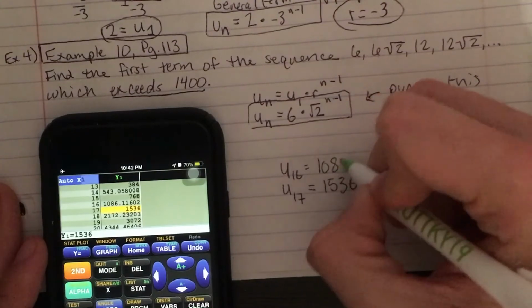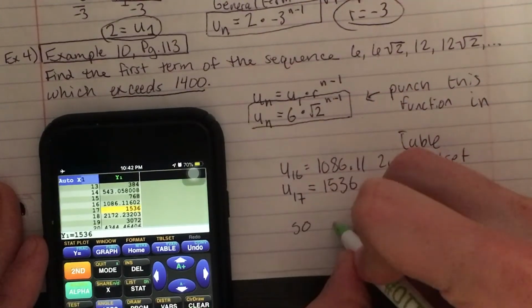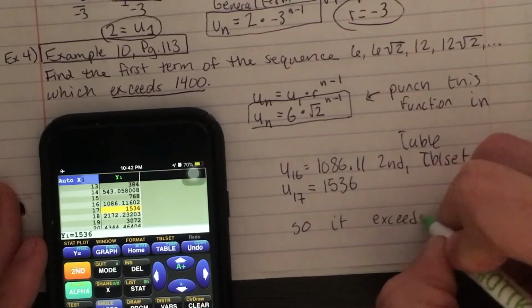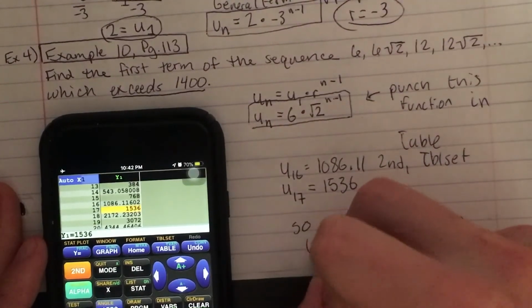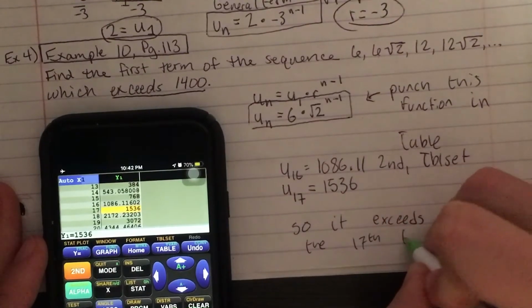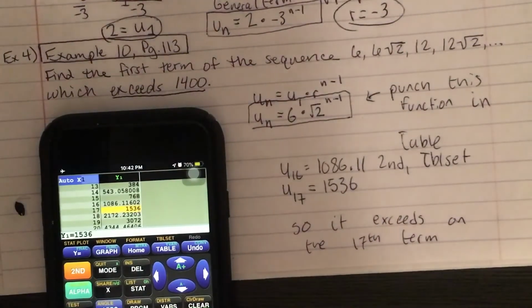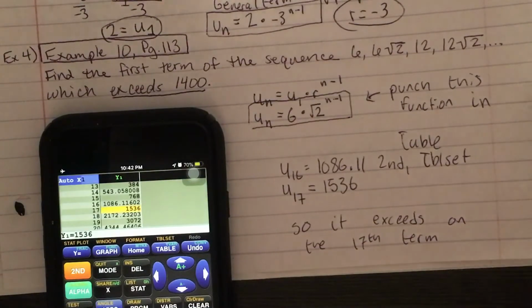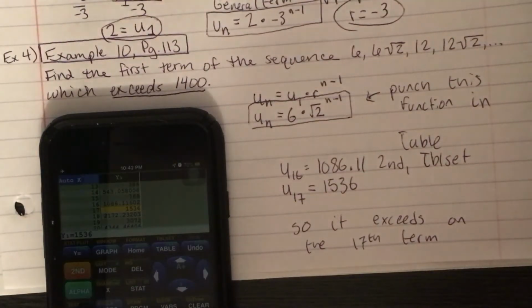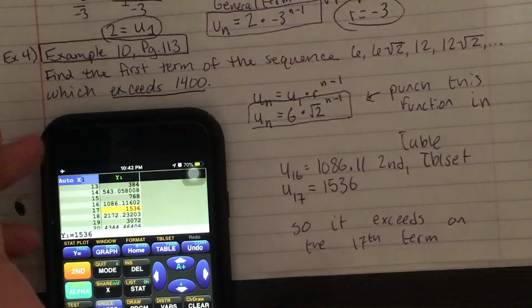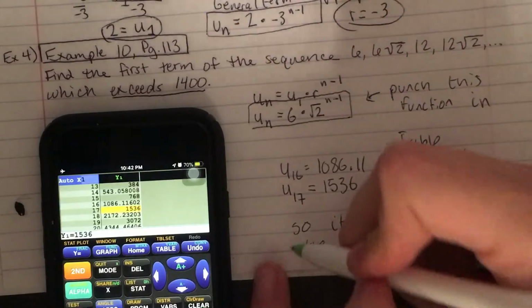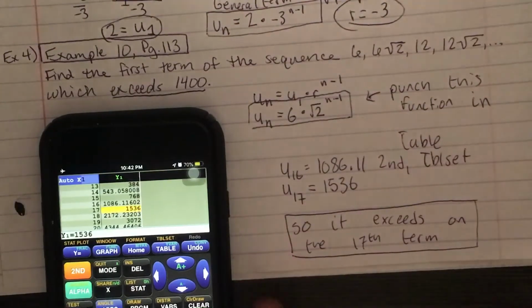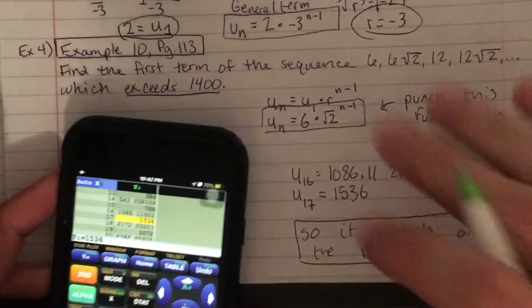U16 is 1086.11. And so it exceeds on the 17th term. We're going to talk about in a second why it's so important to know this about a geometric sequence or series. There are some things that go hand in hand with those sequences, and we're going to look at those in just a second. But we can use a calculator to evaluate when it's going to cross certain thresholds.